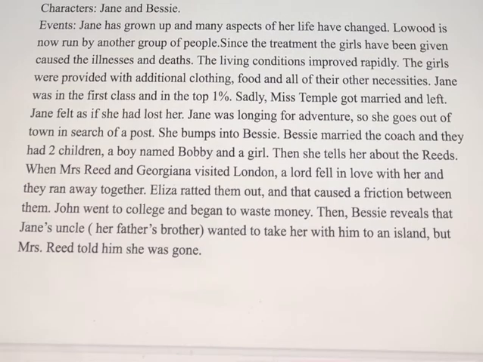Since the treatment the girls had been given caused the illnesses and deaths, there was a reason behind it. It wasn't the warm weather, it was the treatments. The living conditions improved rapidly. The girls were provided with additional clothing, food, and all other necessities. Jane was in the first class and in the top percent. So as you can see, Jane was very hardworking and determined because she was achieving very good results at school.